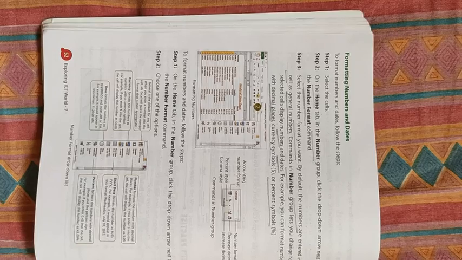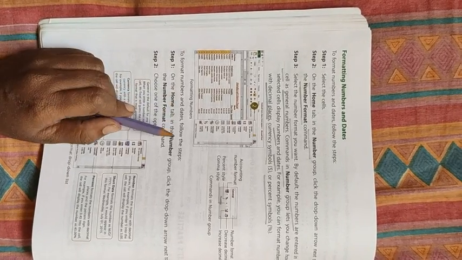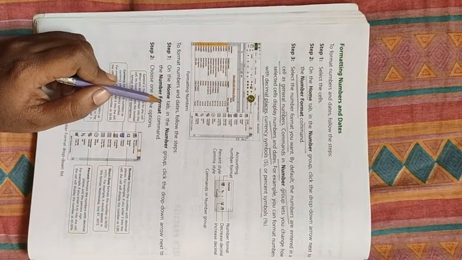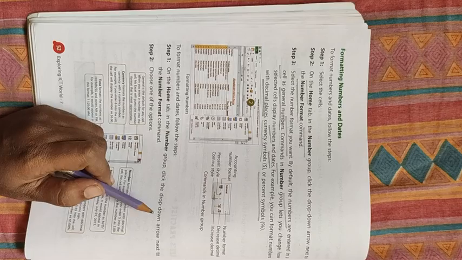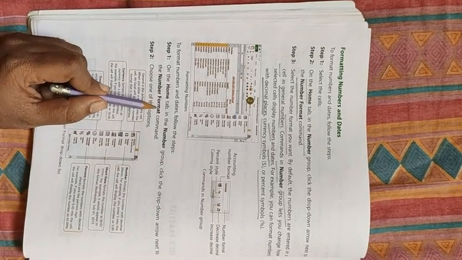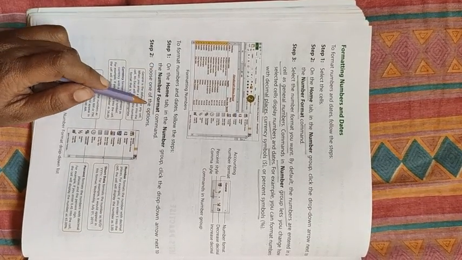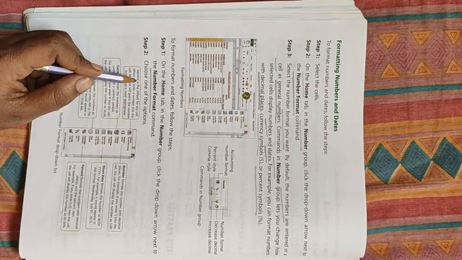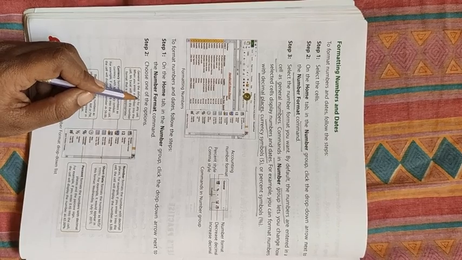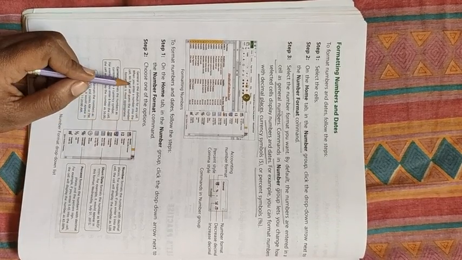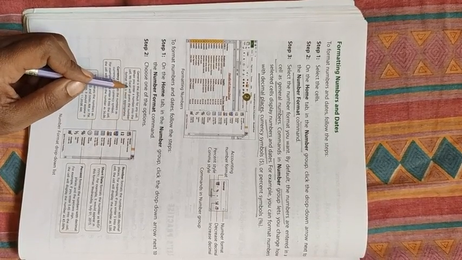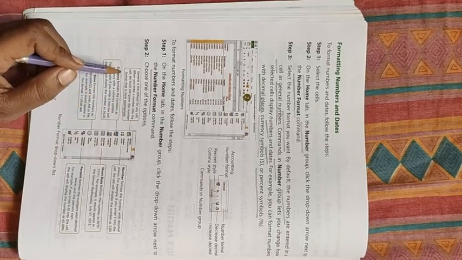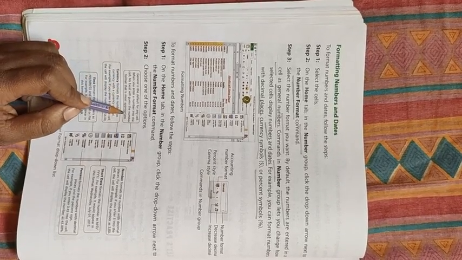To format numbers and dates, follow the steps. Step 1, on the Home tab, in the Number group, click the drop down arrow next to the Number Format command. Choose one of the options. General is the default for any cell. When you enter a number into the cell, MS Excel will guess the number format that is most appropriate.